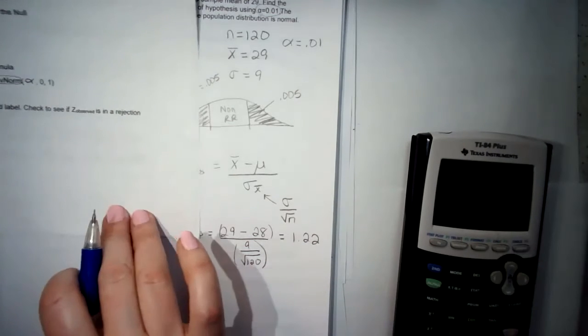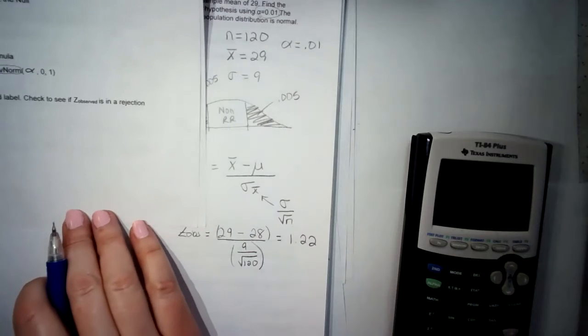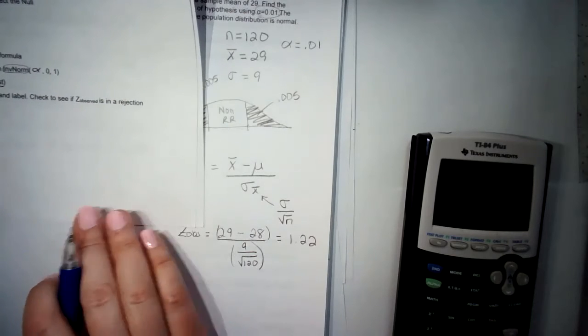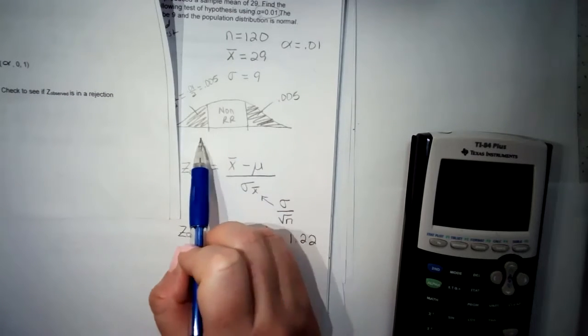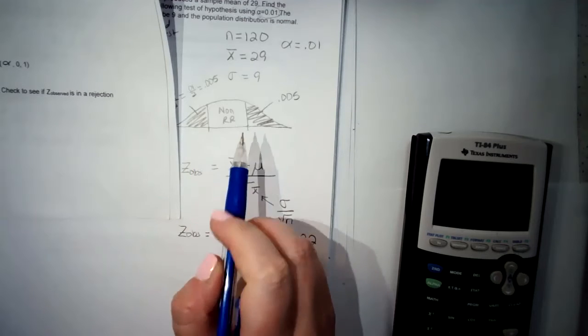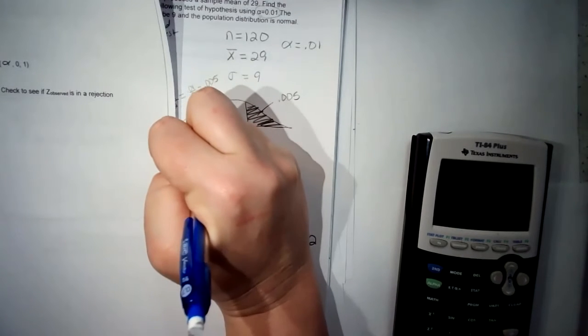Negative 2.58. Everybody get that okay? When they put it in inverse norm? Not normal CDF. Make sure it's inverse norm. Okay, what they just gave you there is your Z critical, your critical value. Now they gave you a negative value. Which critical value do you think it is? The one on the left or the one on the right? The left, because it's negative.